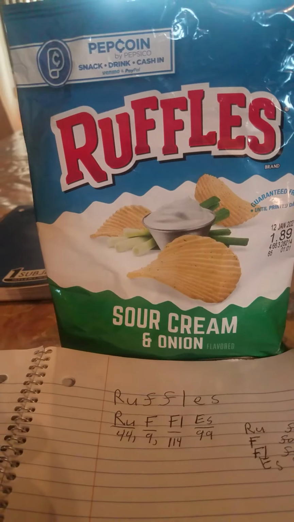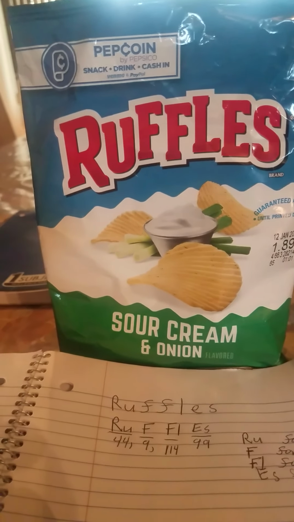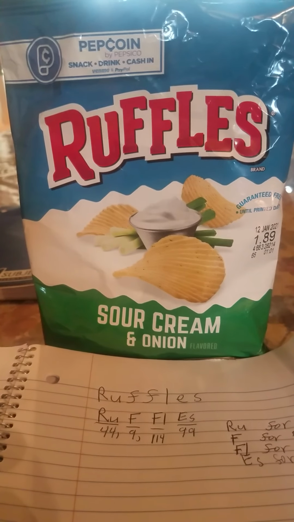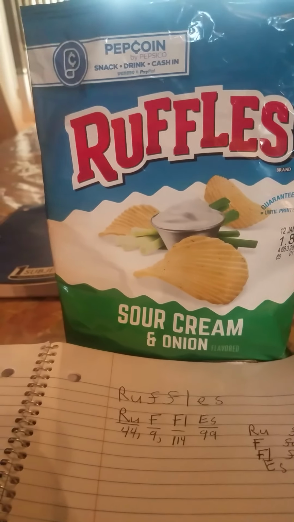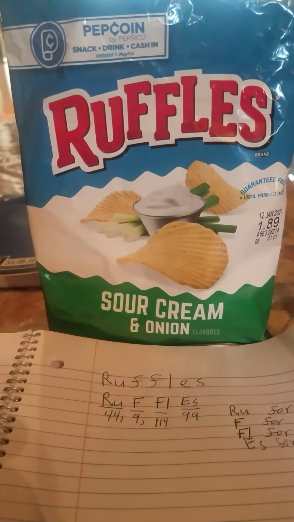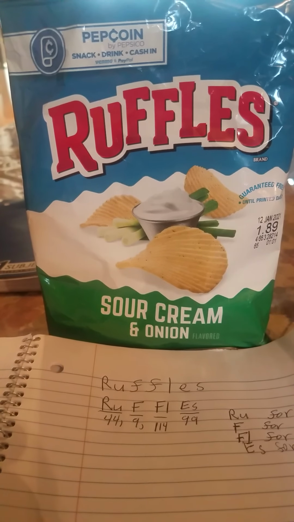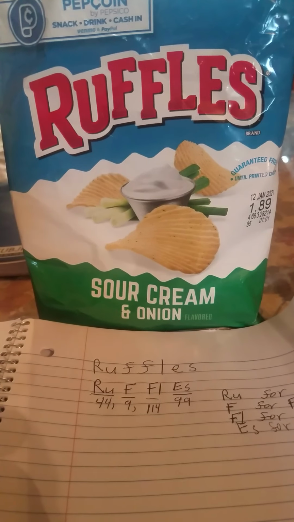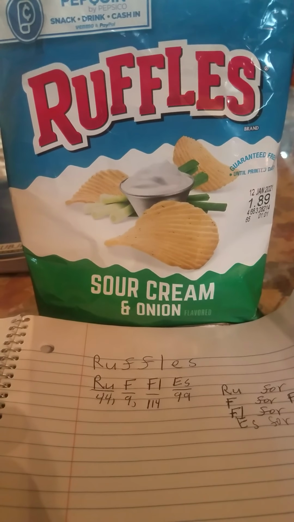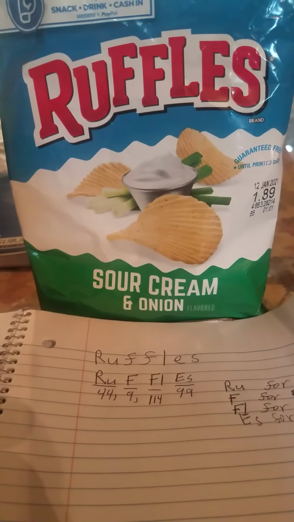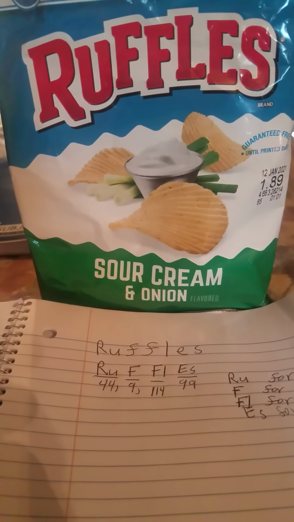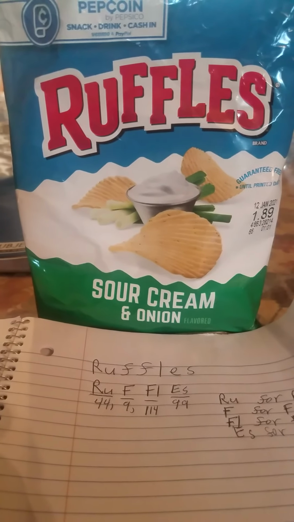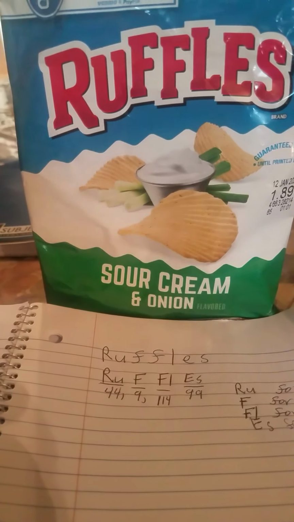Before me, I'm taking a video shot of a bag of Ruffles sour cream and onions flavored chips. Now you're probably saying to yourself, what in the world is wrong with this guy? Why is he spending all his battery charge, energy and time on a bag of Ruffles sour cream and onions flavored chips? Is he nuts or what? No, just to demonstrate that all around us we have chemical symbols.